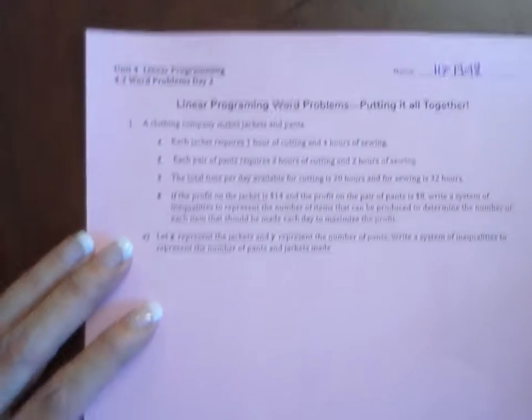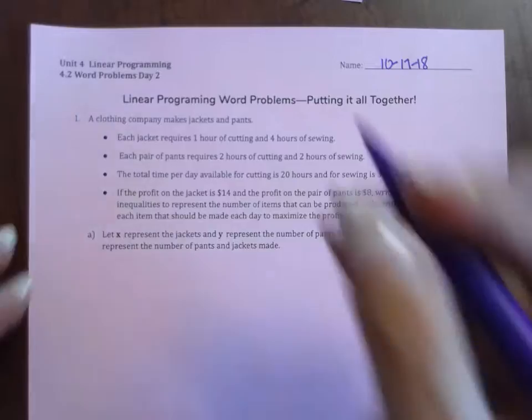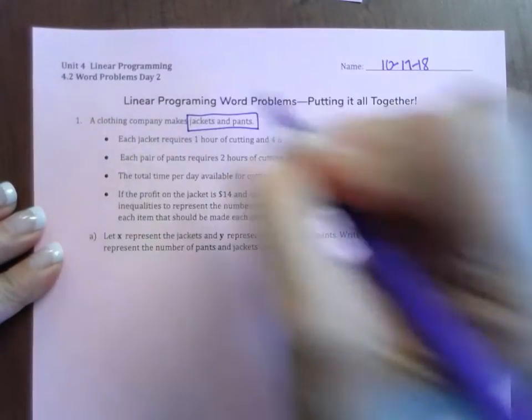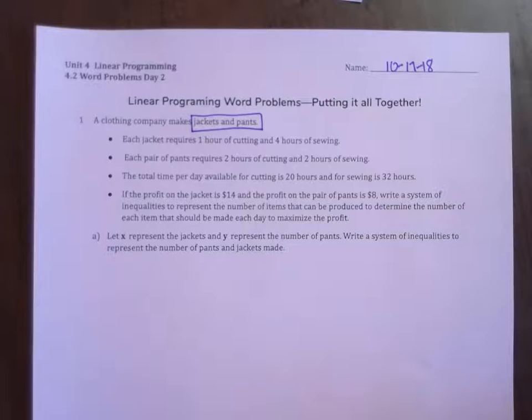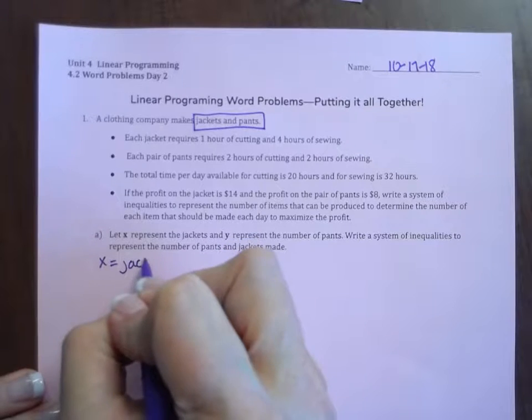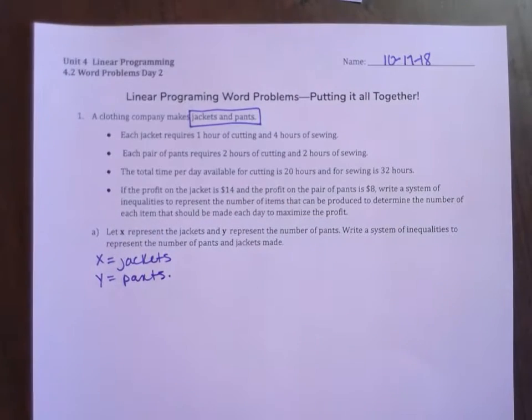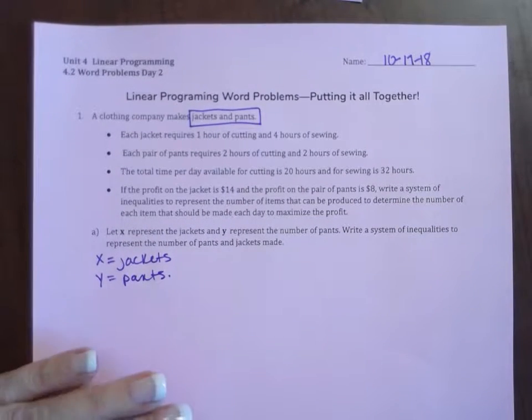Okay, so, alrighty, here we go. A clothing company makes jackets and pants. So, what's my variable? What am I manufacturing? Jackets and pants, right? So the very first thing that I can think of is that that's what I'm manufacturing. So that means X equals my jackets and Y equals my pants. Good?